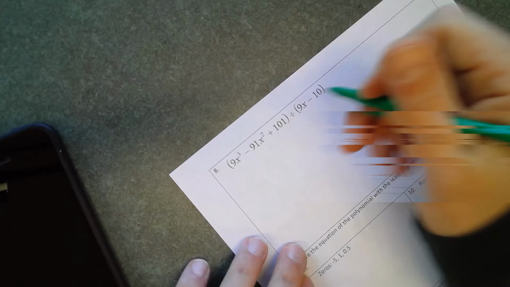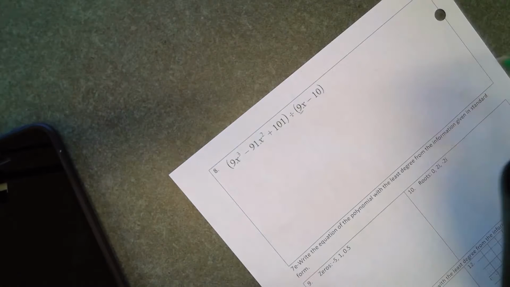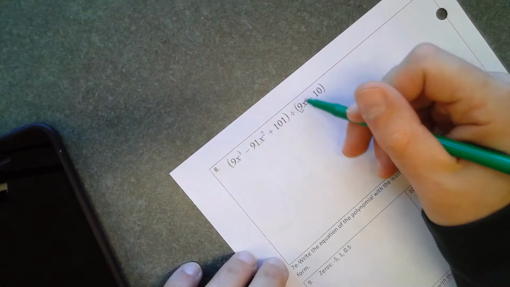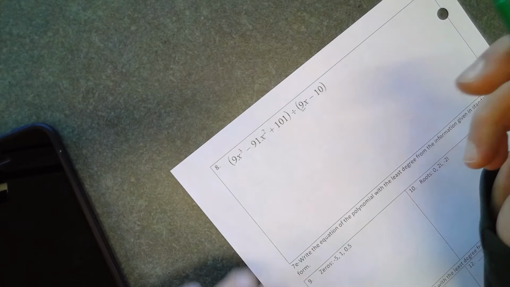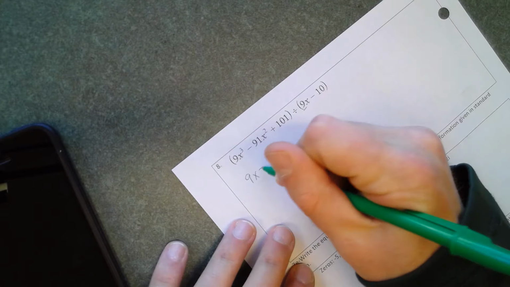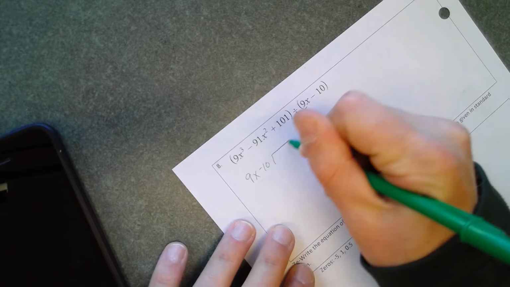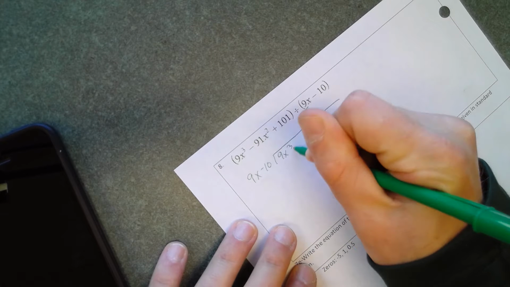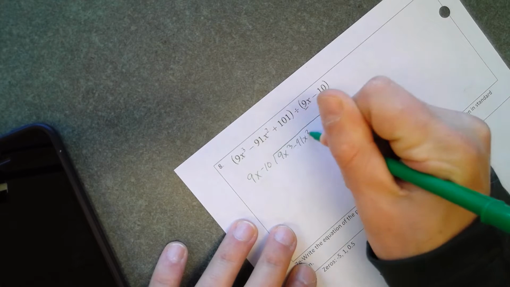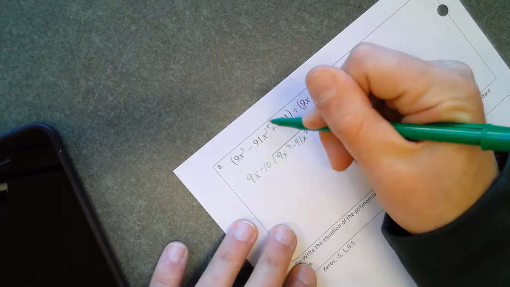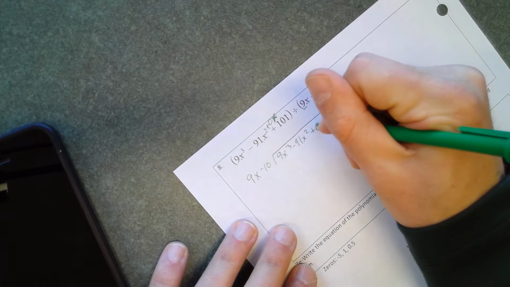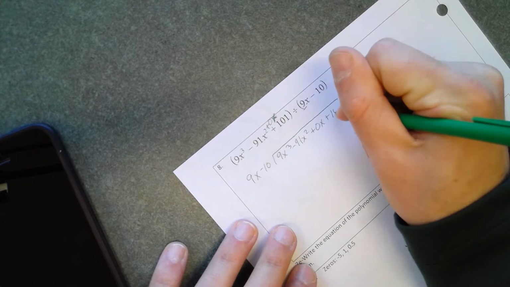Now our coefficient is not 1 on what we're dividing by, so we've got to use long division here. So 9x minus 10, and then 9x cubed minus 91x squared. Oh, we're missing a term. Careful with that. 0x. So I'll put plus 0x plus 101.